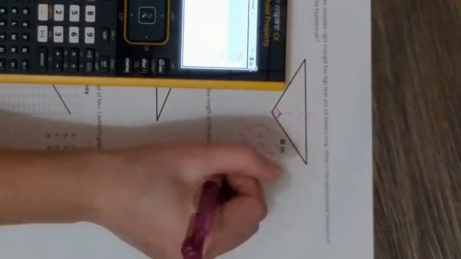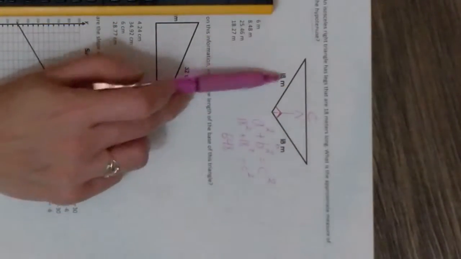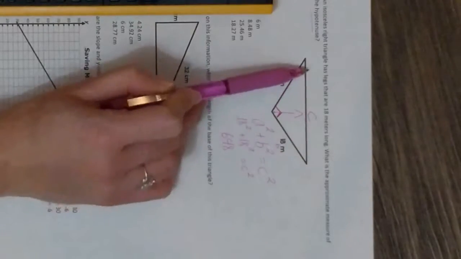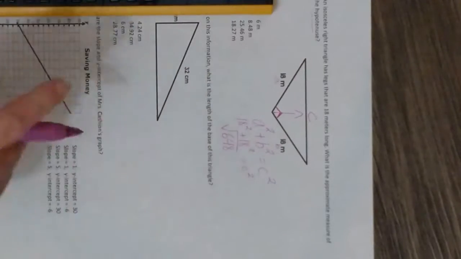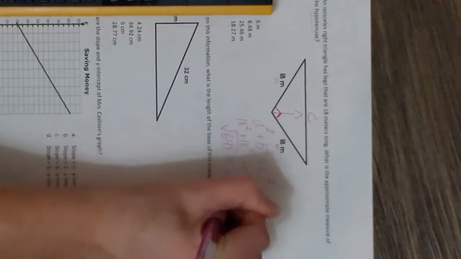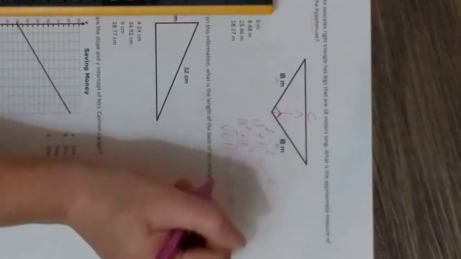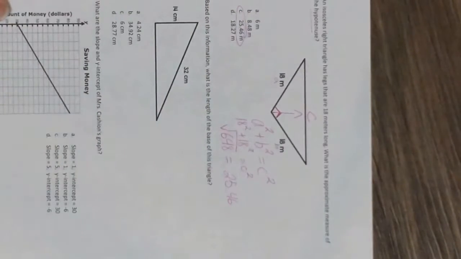I'm going to use my calculator. So 18 squared plus 18 squared, we have 648. So does it make sense that if this is 18 and this is 18 Skittles, that this is 648 Skittles? Not quite. There's still one step that I need to do, which is the square root of that number. So I'm going to find the square root of 648, and that answer is 25.46 rounded. So the right answer would be C.